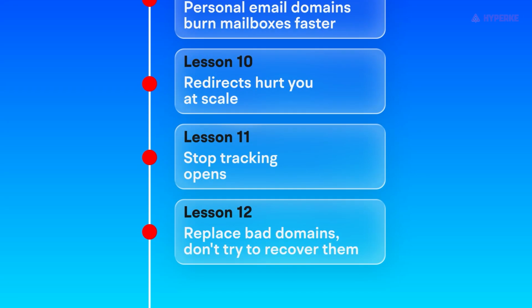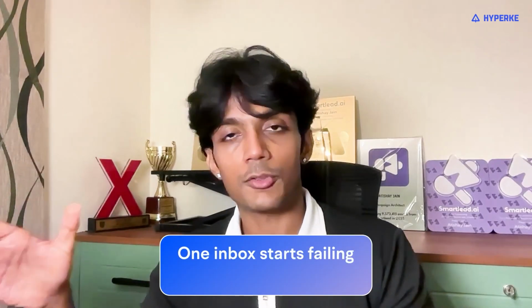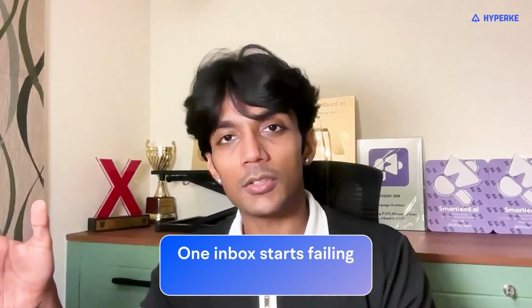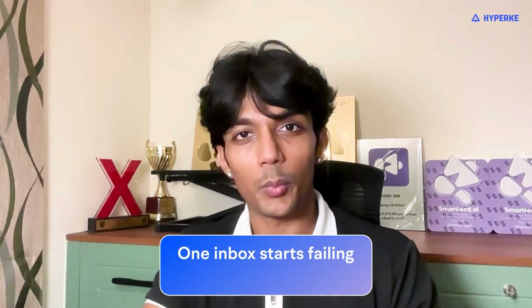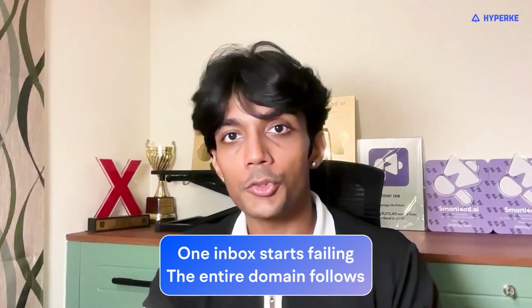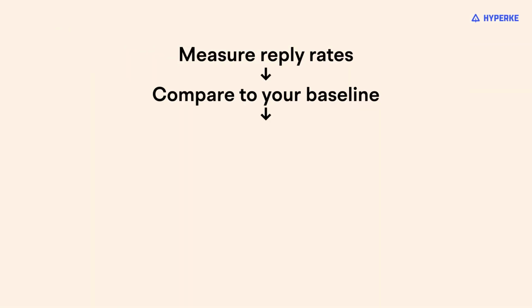Lesson number 12, replace bad domains. Don't try to recover them. Email deliverability is always an attribute of the domain's health because it's always a function of the domain's health. So if one inbox on a domain has poor reply rates, or if one inbox is sending emails to spam, it is only a matter of time, usually a few days to a week, where the other inbox will also start seeing poor reply rates. Therefore, the best thing to do is just measure reply rates on the domain level.